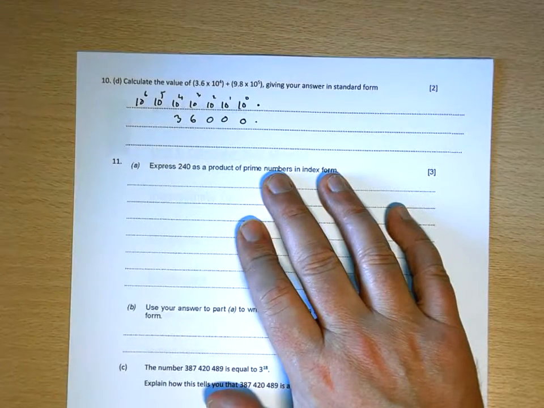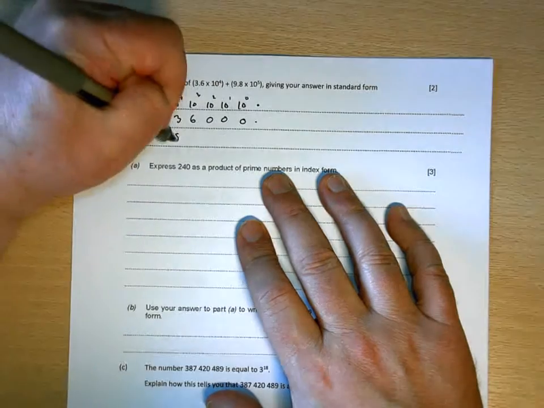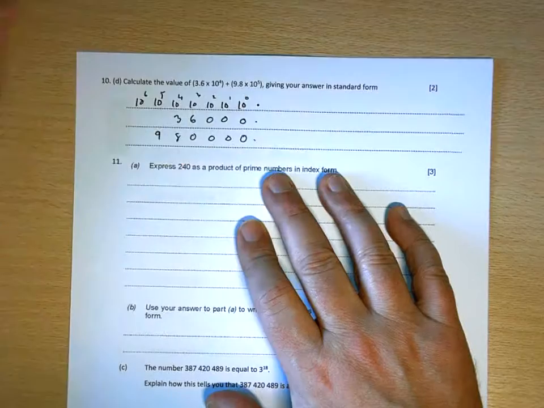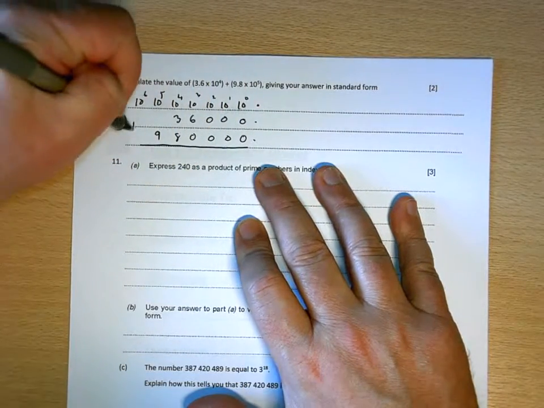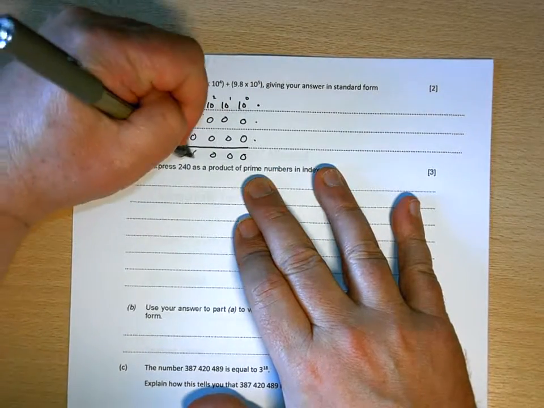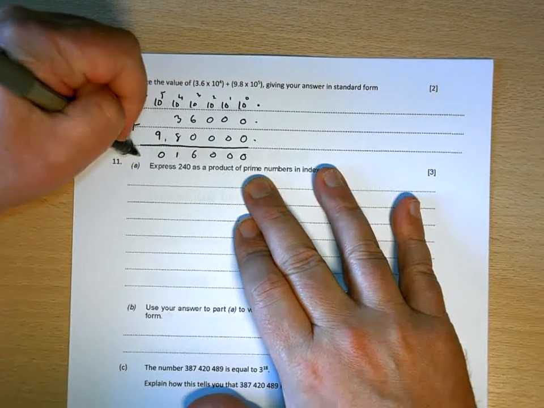And then I'd fill in with zeros up to the decimal point. 9.8 times 10 to the 5 will go there. And I'm adding them together. So 0, 0, 0, 6, 8 and 3 is 11, 9 and 1 is 10.